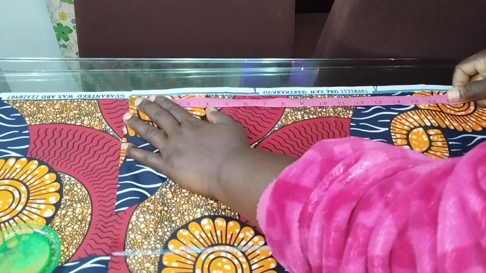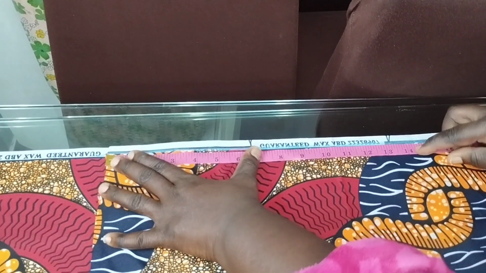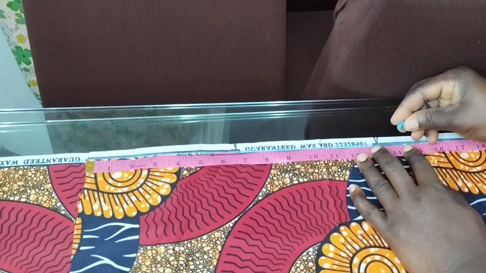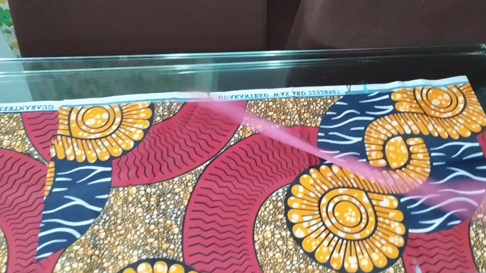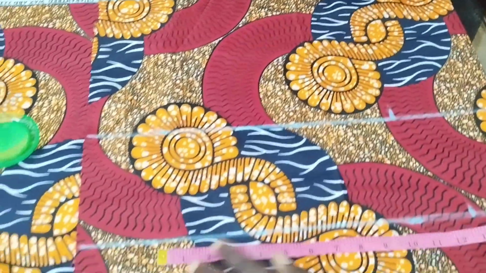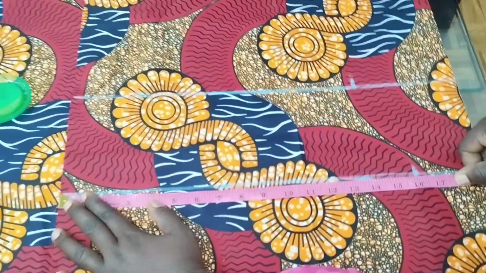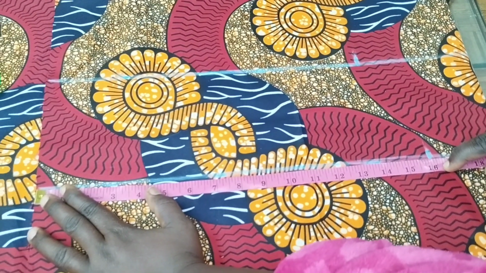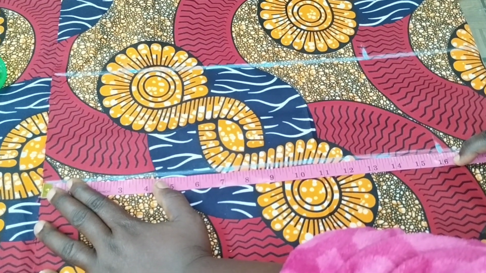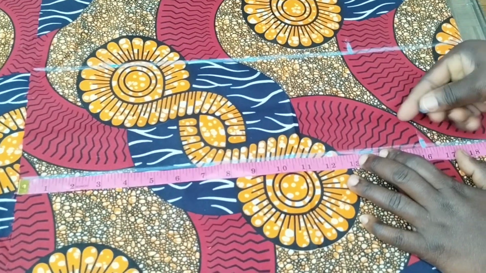I'm going to take it to my waist circumference because it's a free trouser and I'm going to be using elastic. Then from the thigh, I will be inserting my thigh circumference, which is 32 divided by 2, and we have 16, which I already marked here.